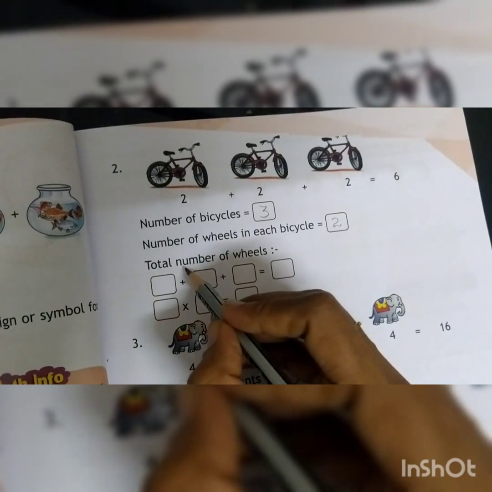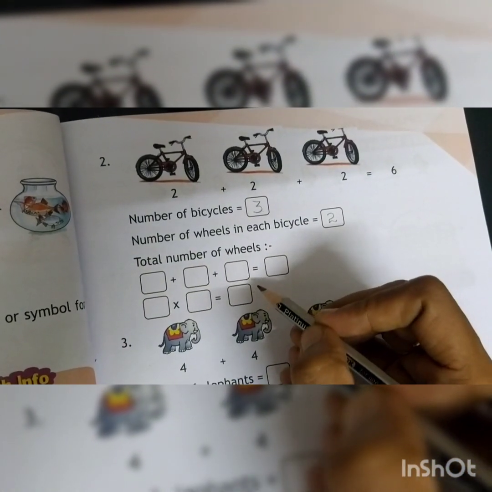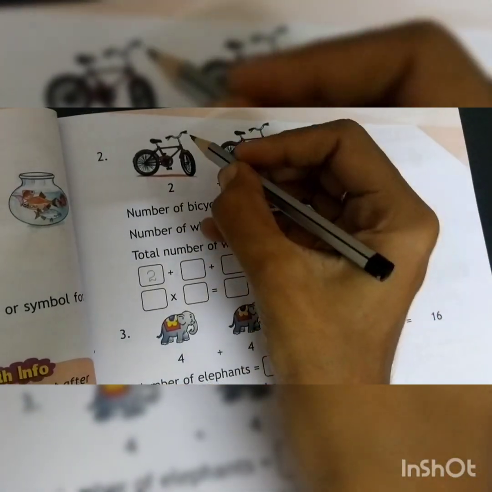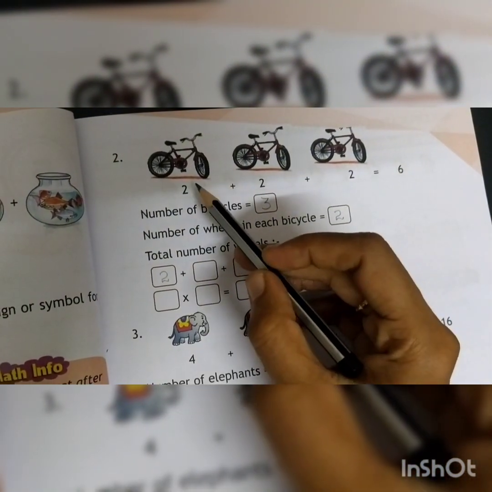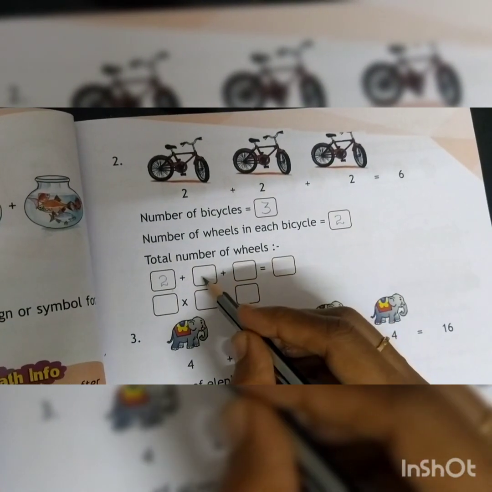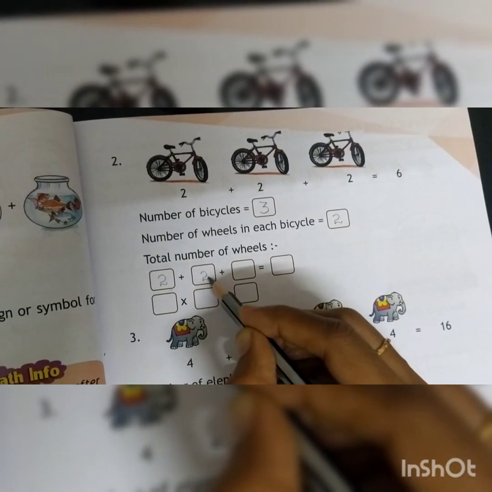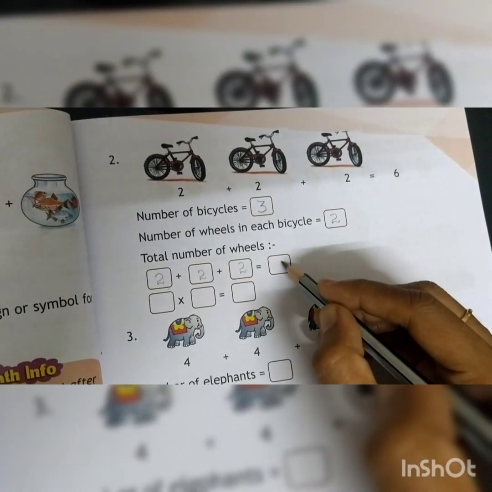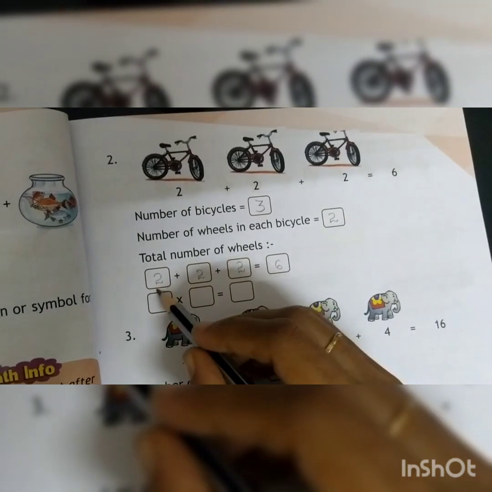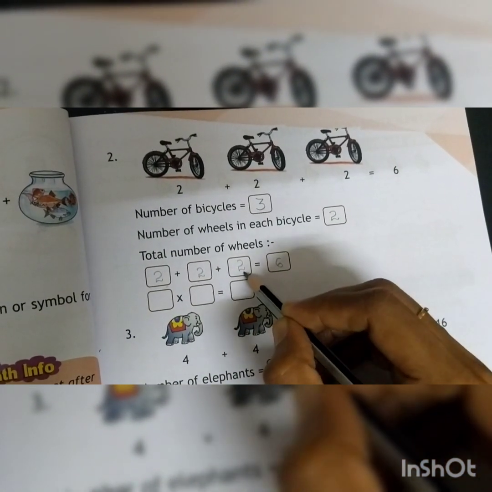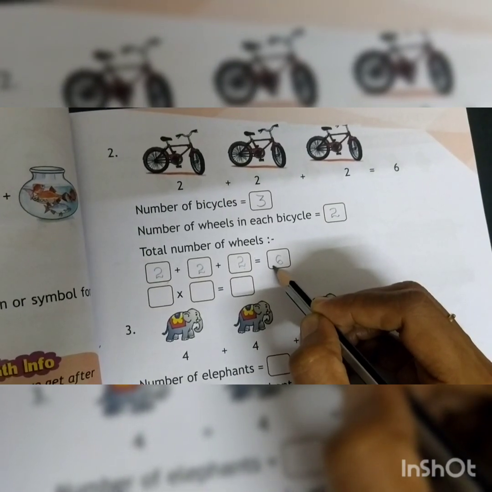So the total number of wheels, we can write 2 plus 2 plus 2, because one bicycle has 2 wheels. That is equal to 6. 2 plus 2 is equal to 4, 4 plus 2 is equal to 6.